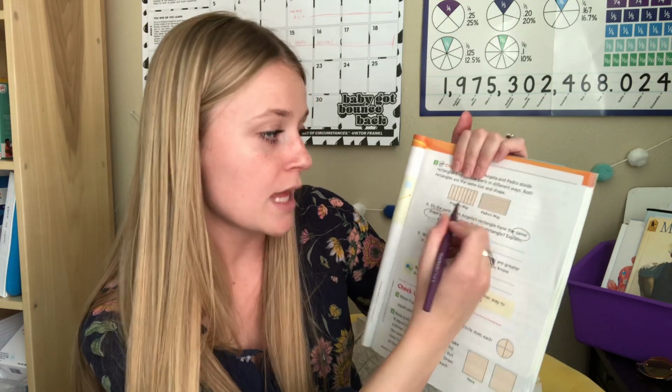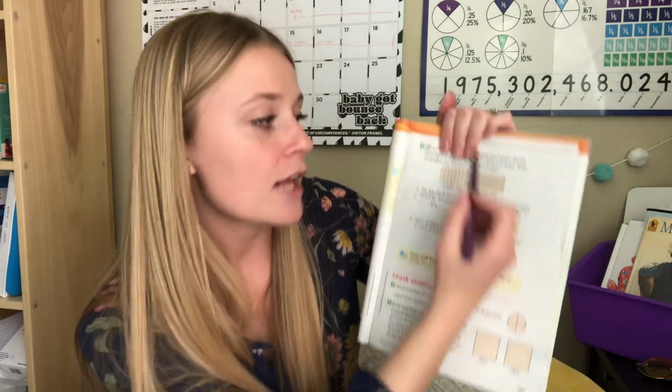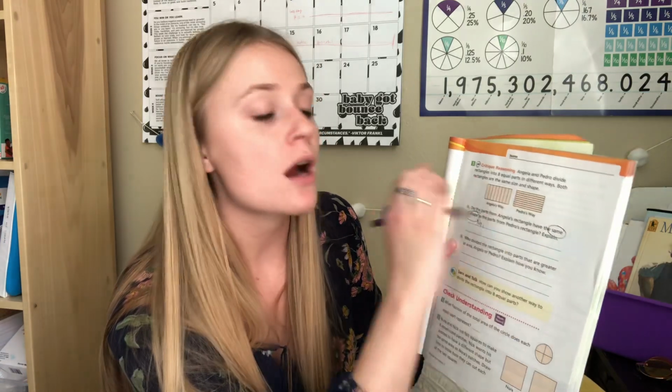So no, Angela's rectangles are shorter and thicker. Pedro's rectangles are thinner and longer. So no, and then you'd write that all out. Angela's are short and wide. Pedro's are long and thin.